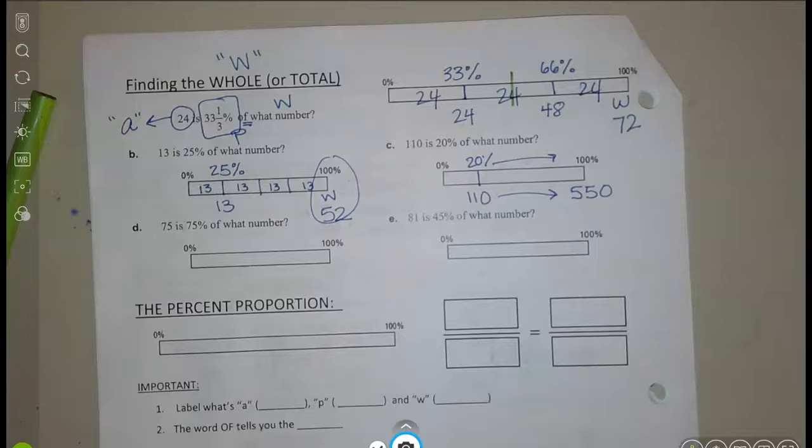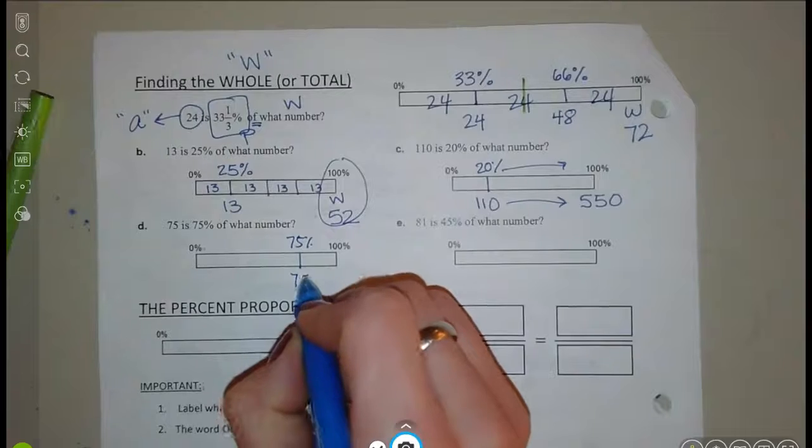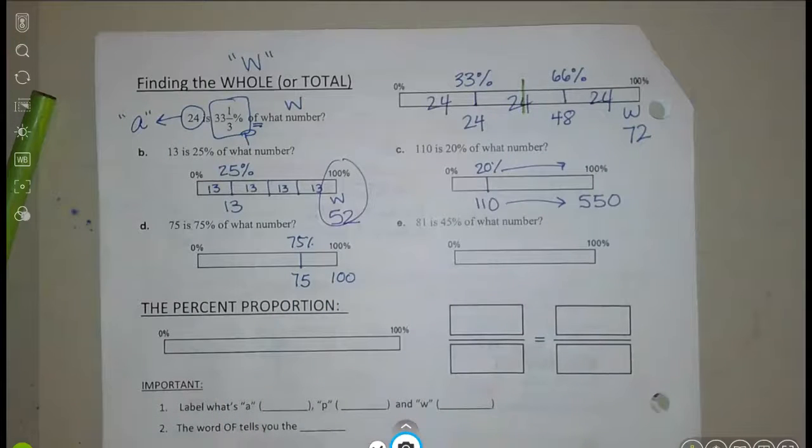All right, how about D? Any volunteers? Go ahead, Ellie. Yeah, so if I put 75% here, and that's 75, then 100 would be my whole. 100% would be 100. Good.